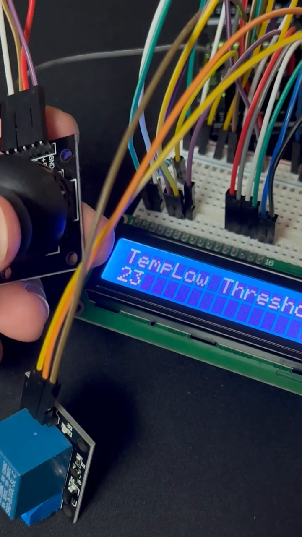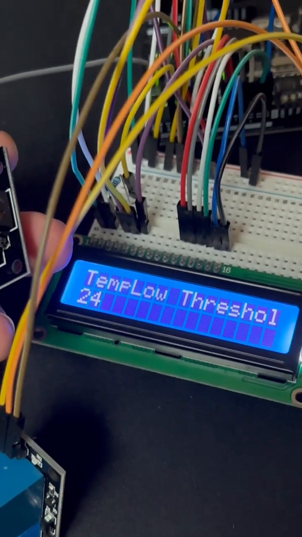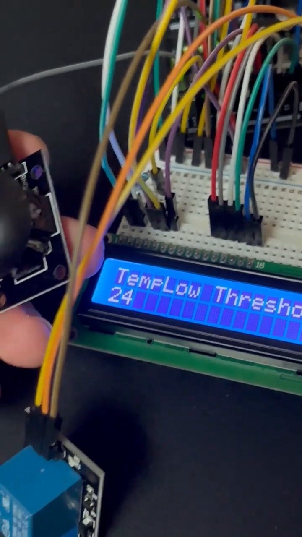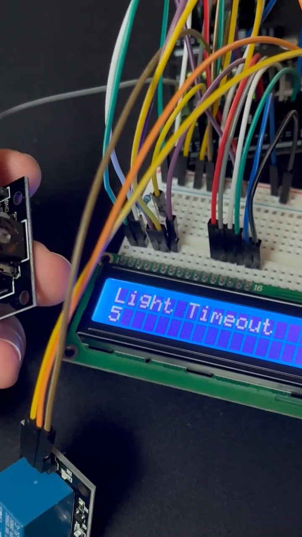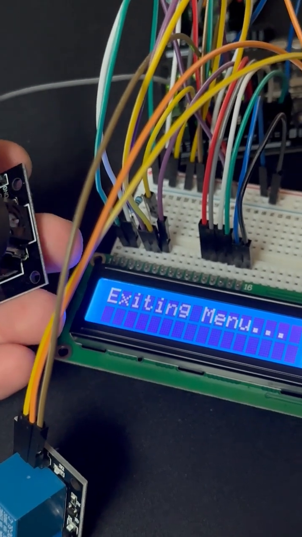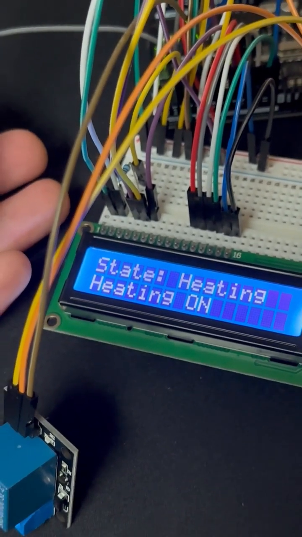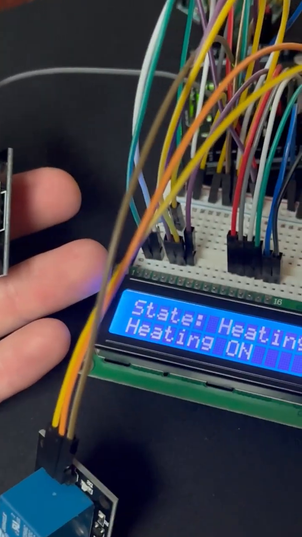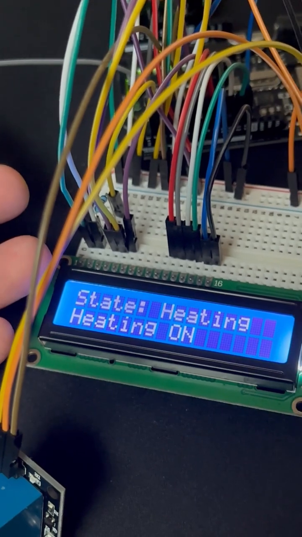Let's say 24, which I should be below that, which should activate heating. So if I change it to 24 and then click to exit, we can see I'm on the heating state, which there is no actual heater, but we are in the heating state and the heating is on.